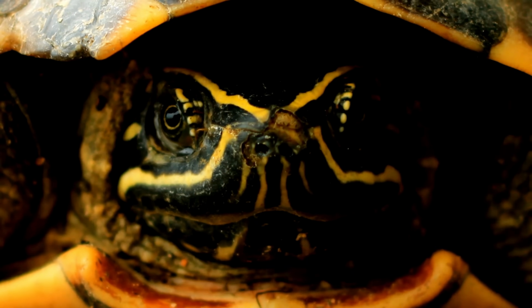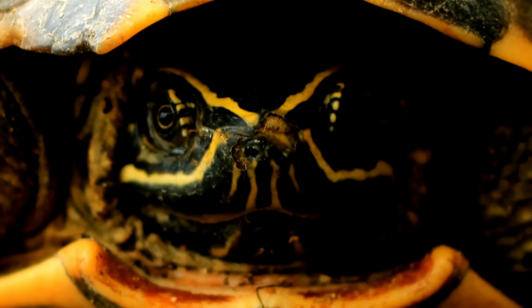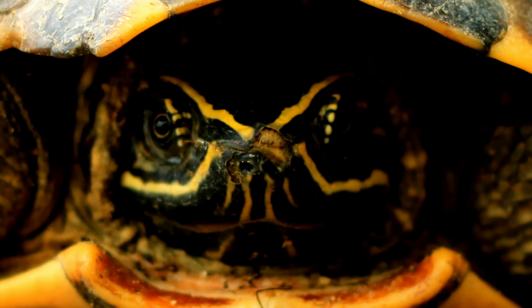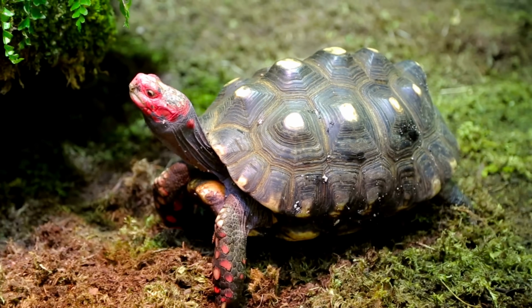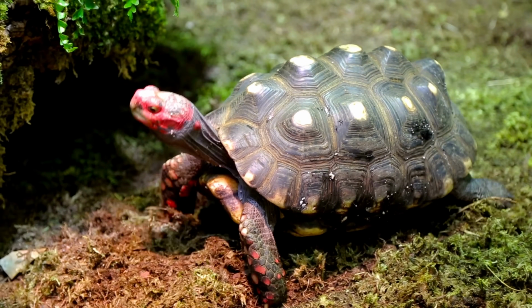These flaps are actually extensions of their upper shells. They use them to direct water over their nostrils to help them breathe. They also use them to sense danger. And when they get all red and puffy, it means they're feeling threatened.